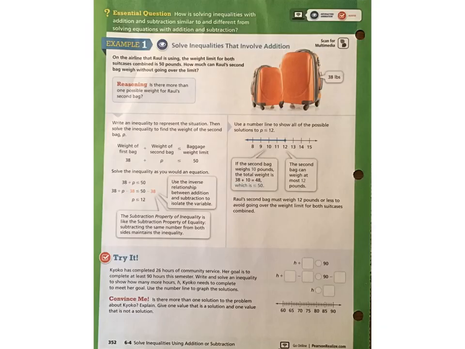Now let's take a look at example 1. On the airline that Raul is using, the weight limit for both suitcases combined is 50 pounds. How much can Raul's second bag weigh without going over the limit? So you notice over here in the picture that Raul already has one bag that weighs 38 pounds and the limit is 50. So the question is, how much can his second bag weigh in order to stay within the limit? So we set up an inequality to represent the situation.